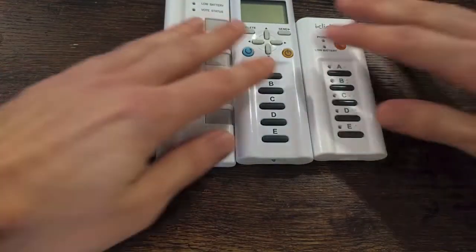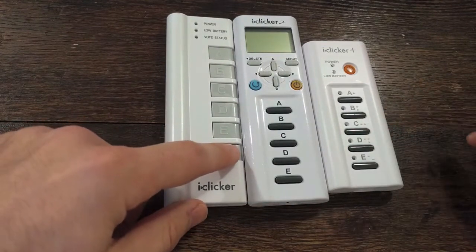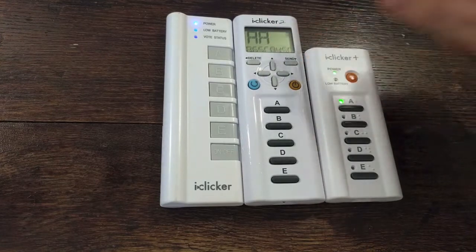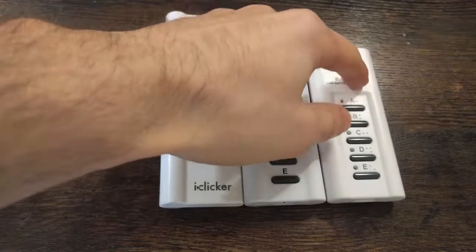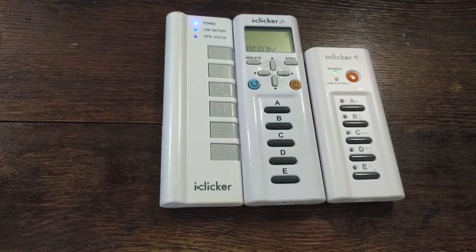So let's say you know that your professor isn't going to use free response questions. You have your choice between the three devices. What are some differences between them? So right now I have an iClicker base station on frequency AA. So you'll see when the iClicker 2 turns on, it denotes AA. Likewise, the iClicker Plus flashes AA. That means we're on the AA frequency.